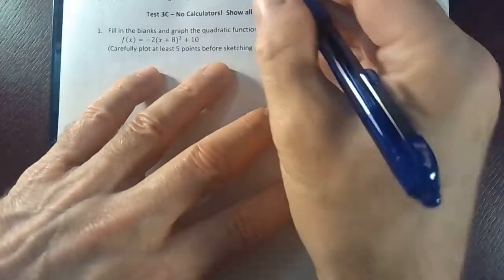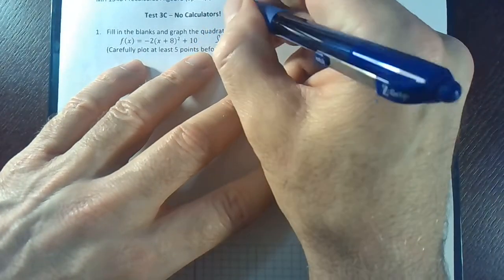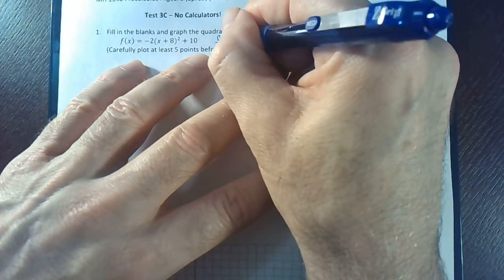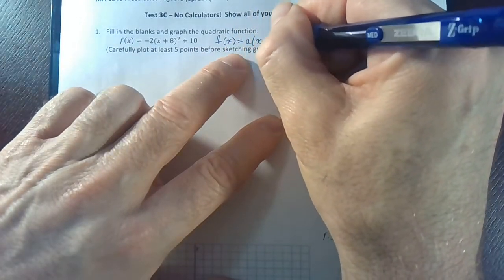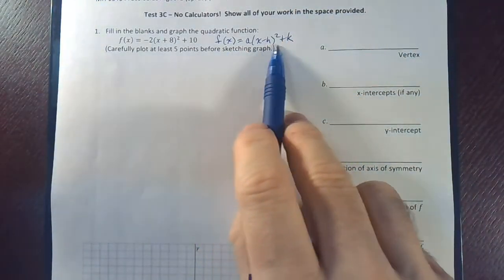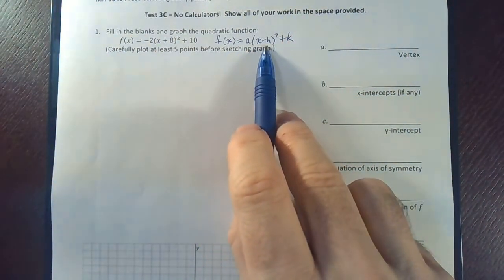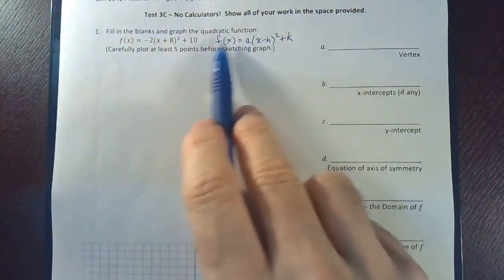Well, remember, this form is a nice form to have the quadratic written in. The general form would be f of x equals a times x minus h squared plus k. And in this form, the vertex would be h comma k. So what will our vertex be? Well, clearly k is going to be 10.